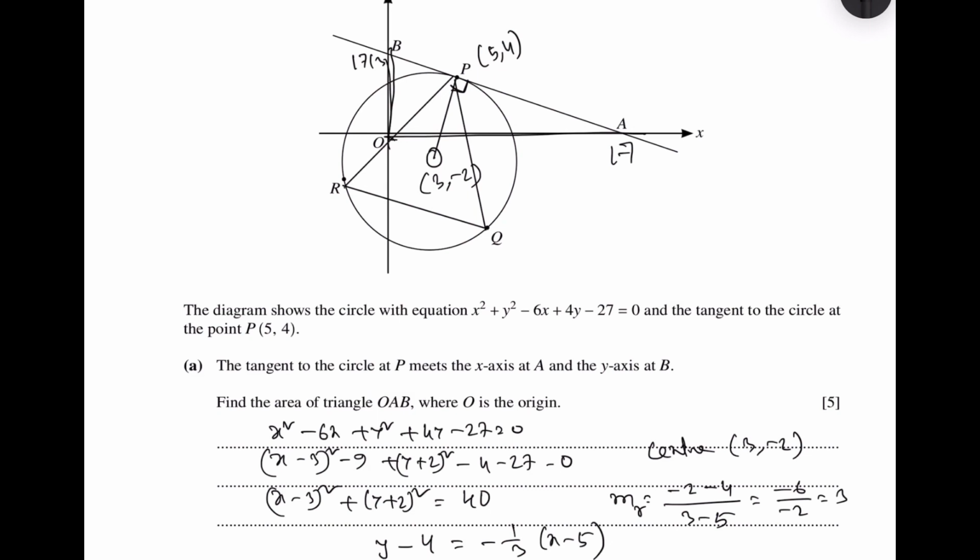So let me join the center to here. All this angle is, angles around a point 360, so all the angles are 120 degrees. So this is the radius we have already got, root over 40. So one triangle's area is half AB sin theta.